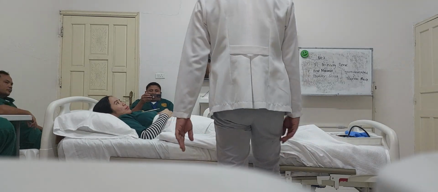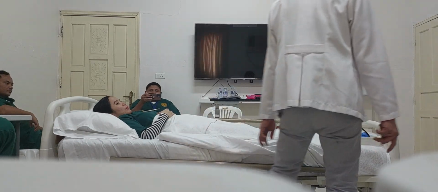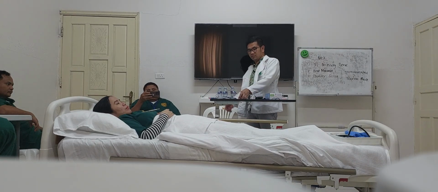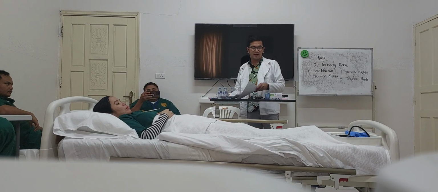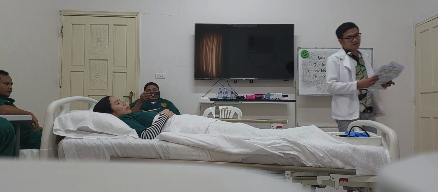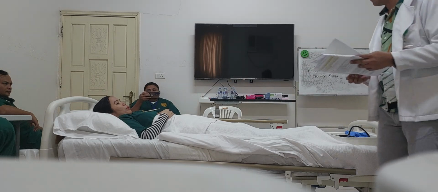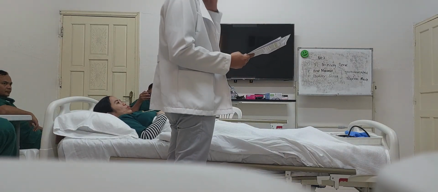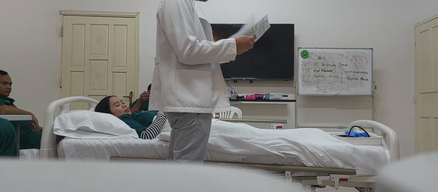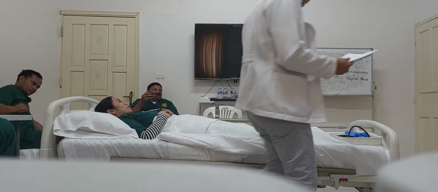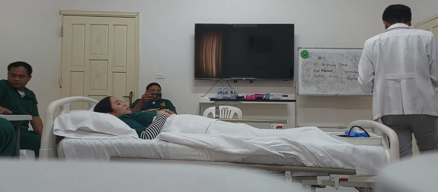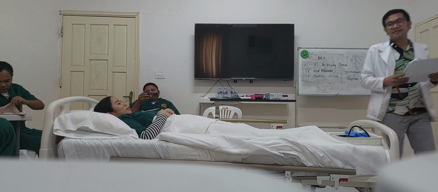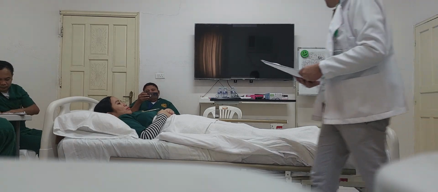Okay, so the first thing that we need to do is what? The first thing that we need to do before we start with our assessment is we need to check the patient's alertness and orientation. In checking the patient's alertness and orientation, yan ang pinakauna.